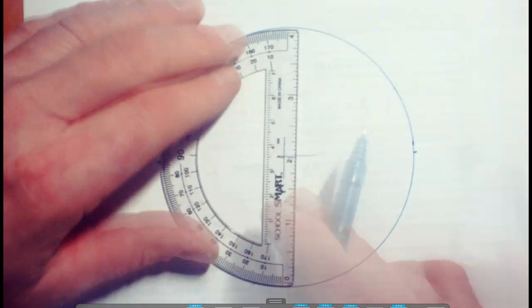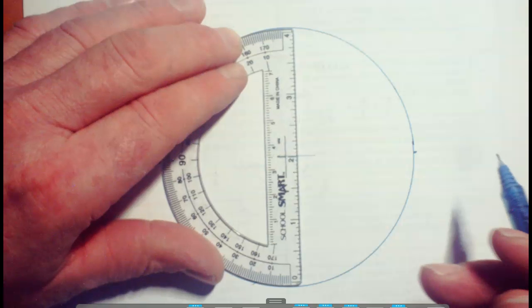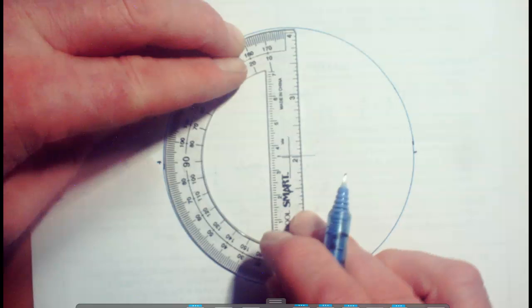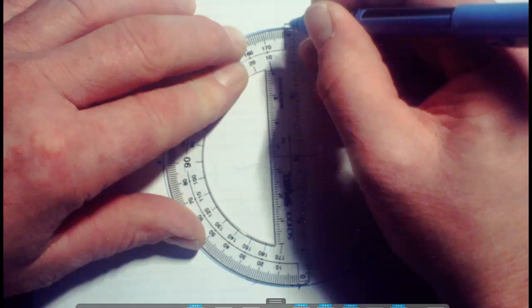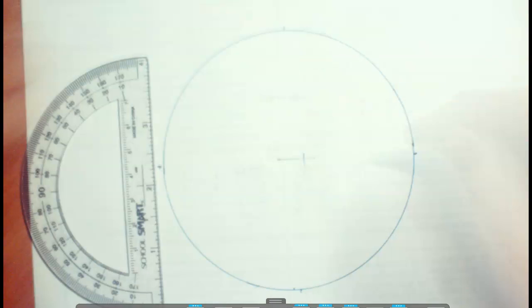And I'm going to do the same thing one other place on the circle. Basically what we're making here is two diameters. And where those diameters intersect, that'll be the center. Here we go. There's one, and here's 180. So I've located the center of my circle right there.